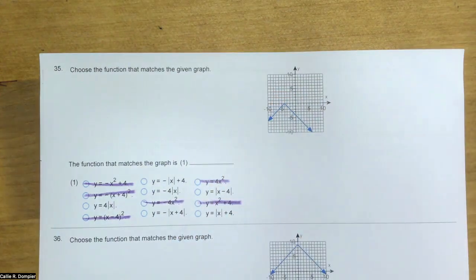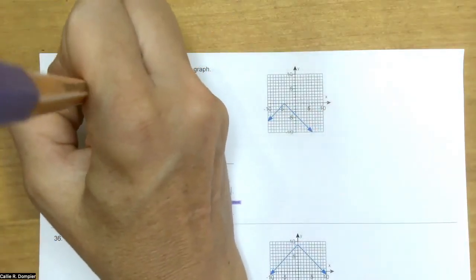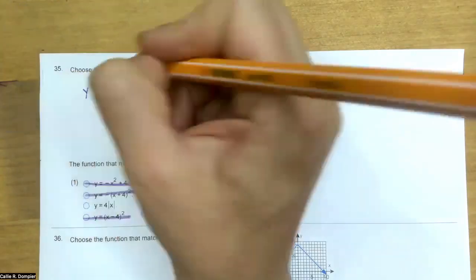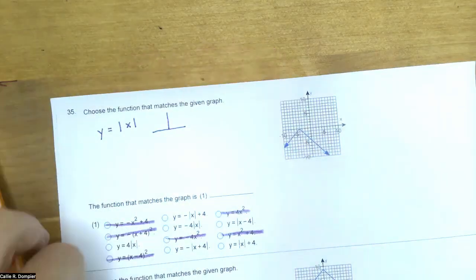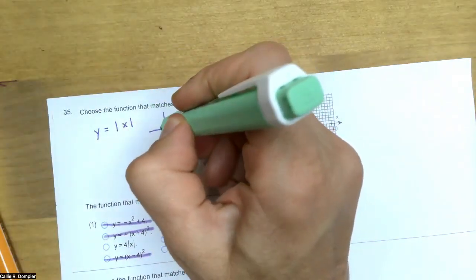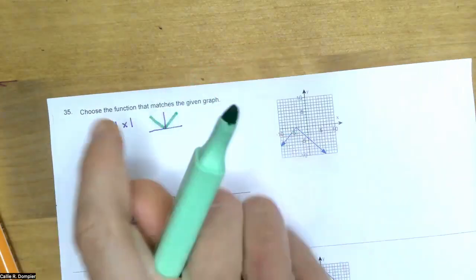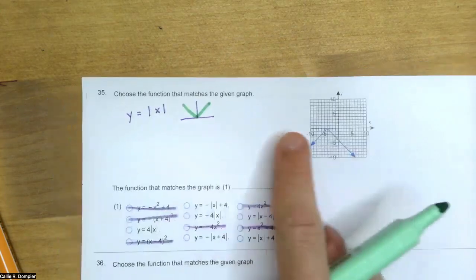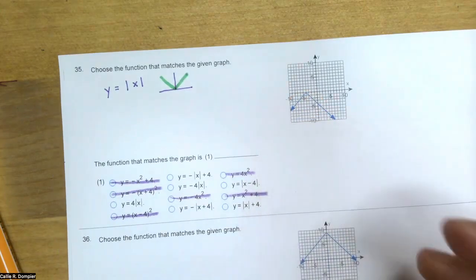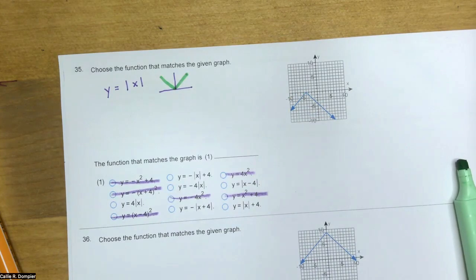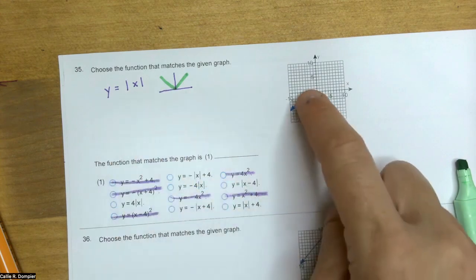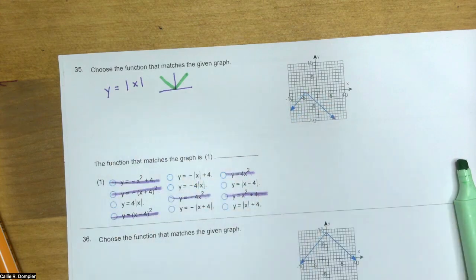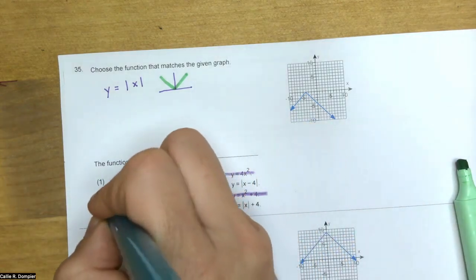I'm going to think about what the absolute value actually looks like. Y equals the absolute value of x. What does that graph look like? That graph just looks like a V starting in the middle, right? This V is turned around, so that probably means it was negative, just like the last one. If you make it negative, you flip it across the x-axis. So that means we can eliminate positive ones.